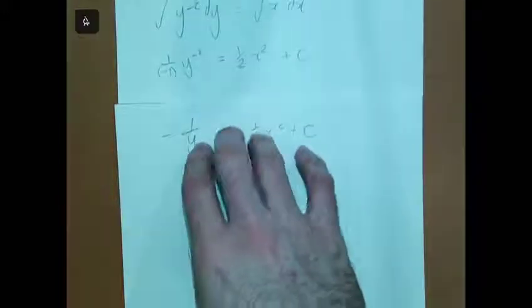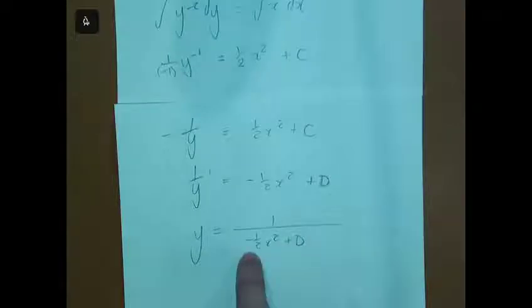That's separable DEs. And there are a couple of key moments that happened there. The first thing that happened was I separated the x's and the y's. The second thing was I integrated. And then the third thing was I rearranged it to get y equals. And I was very careful about including this plus d in here.